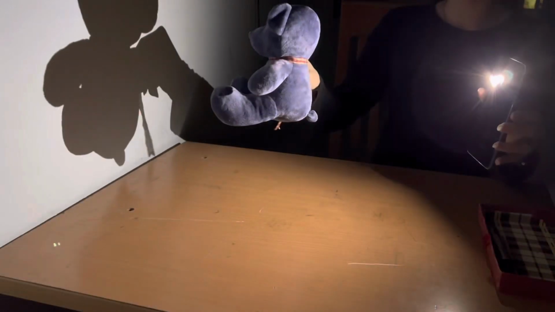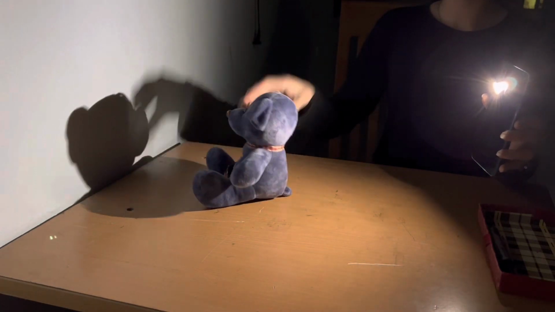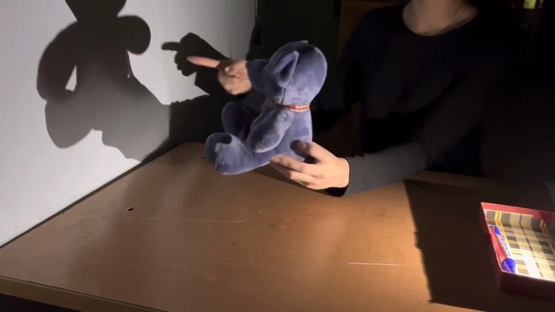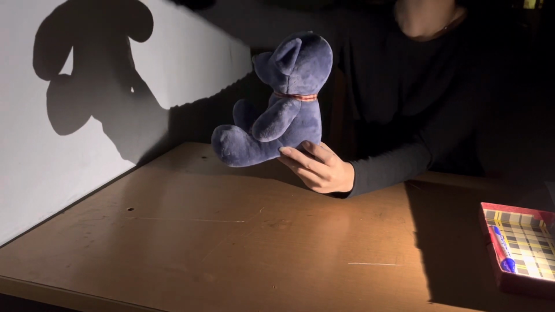Oh no, there isn't any shadow. Okay, let's try again. How about on the left? No. How about here? Yes, the shadow appears on the wall. Can you see? Okay, now the shadow is on the wall. This is the shadow of the teddy bear.